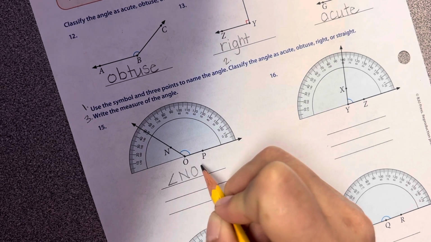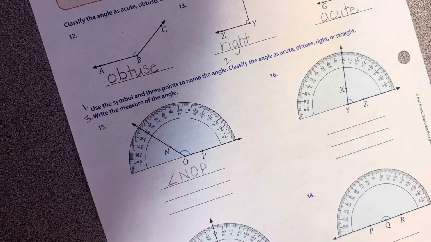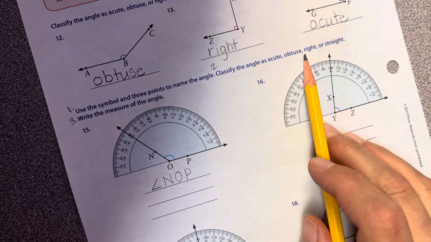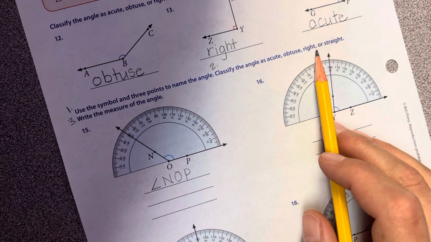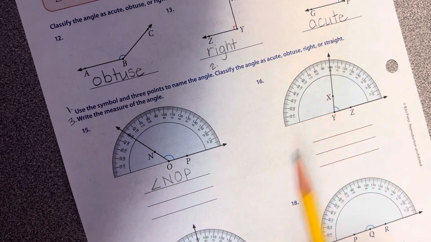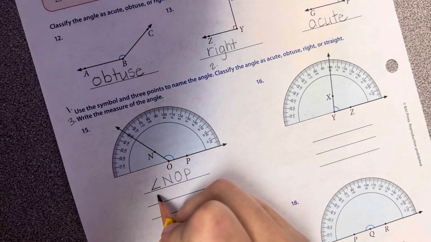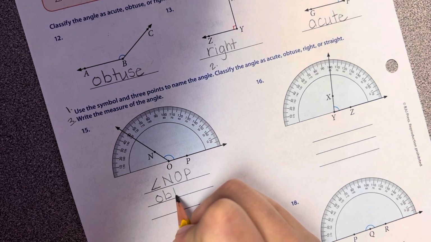So I'm going to make my angle symbol, capital N, capital O, capital P. Then my second direction says to classify the angle as acute, obtuse, right, or straight. Well, when I look at this, it is much bigger than a straight up and down right angle. So this is going to be an obtuse angle.